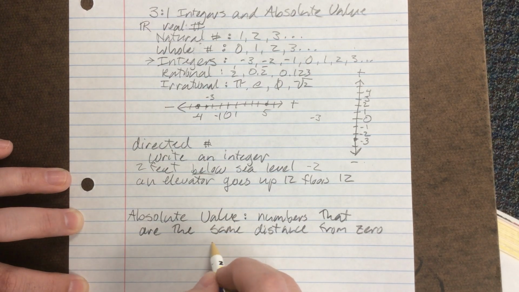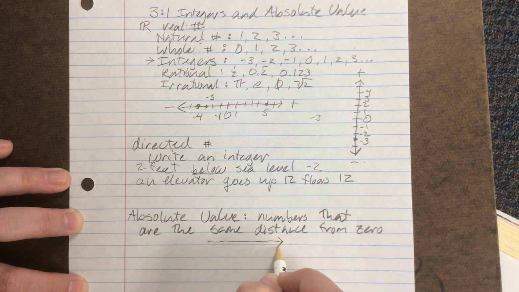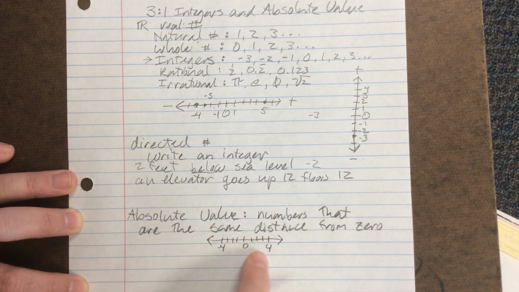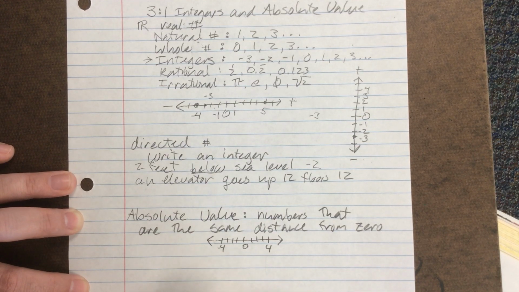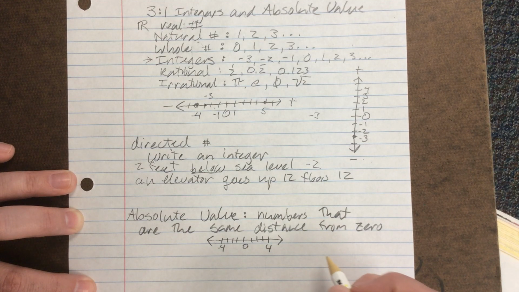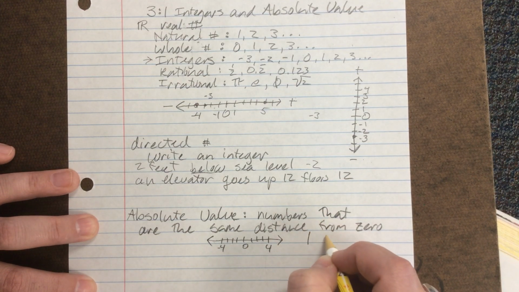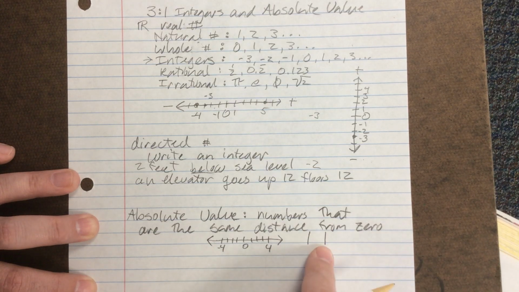So for example, on a number line, and we've got 0 here, we go 4 to the right or 4 to the left, both of those numbers are 4 away from 0. Does that make sense? So absolute value looks like putting, instead of parentheses, straight lines.